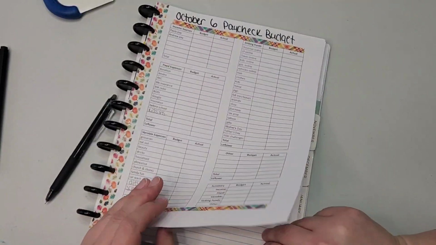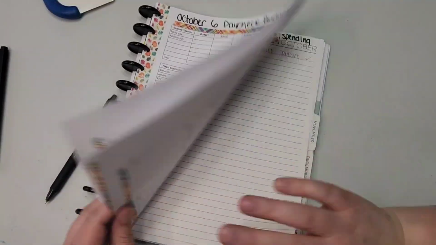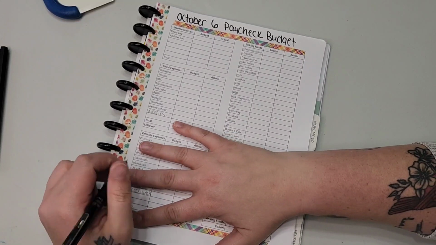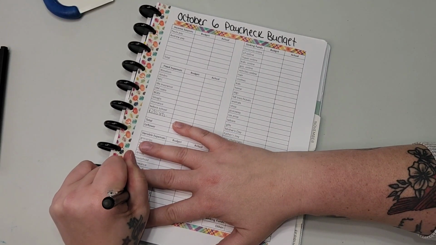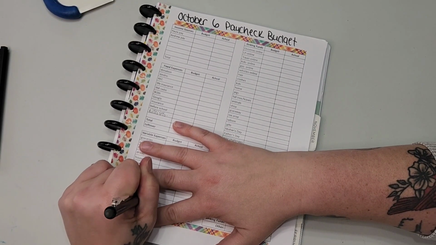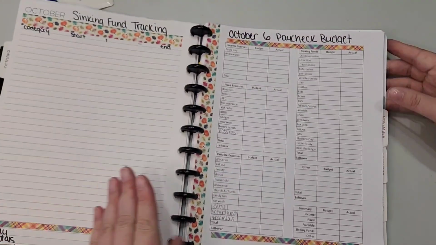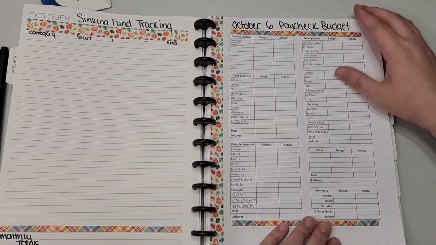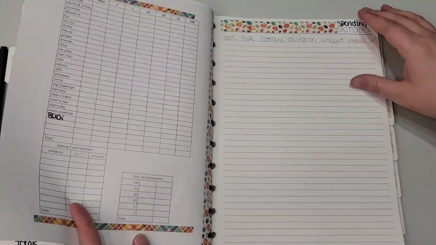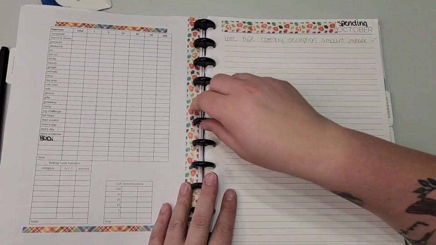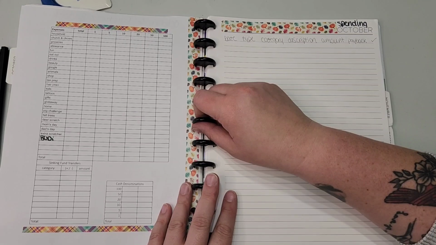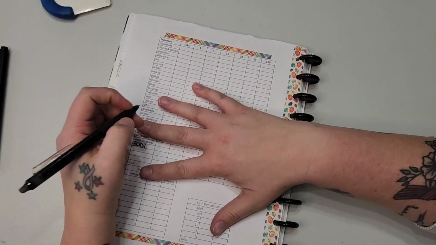I'm assuming that my work meals will be in this check. Ooh, there are some things that I definitely missed in here.